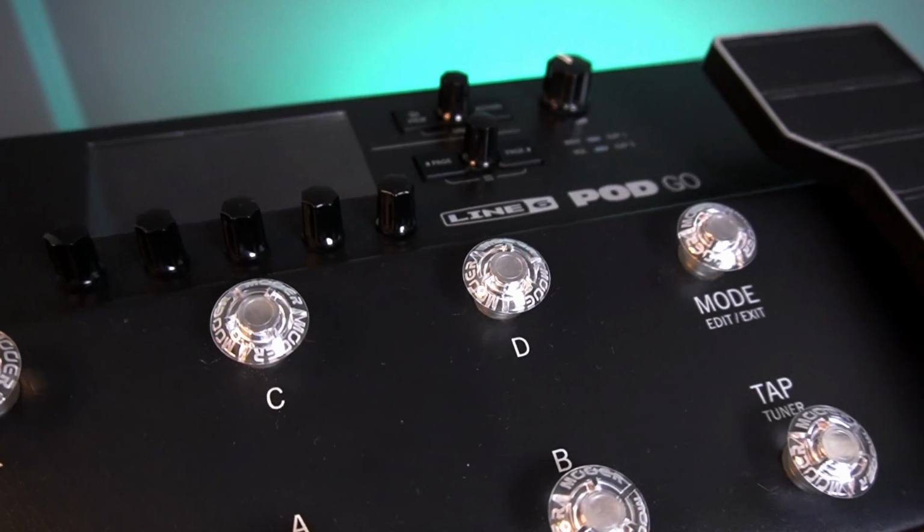The Pod Go is a very versatile piece of equipment. It's an all-in-one bass rig and you can really shape the tone of your bass. You can mix and match different effects.